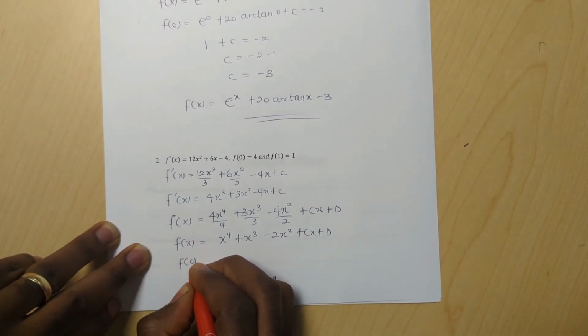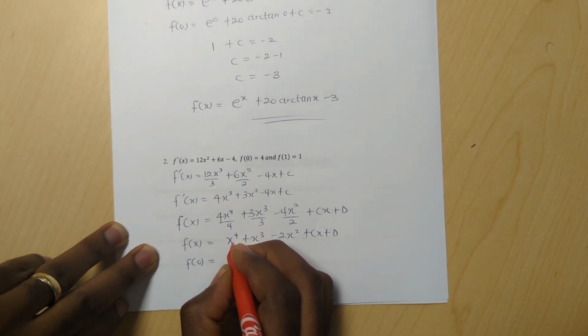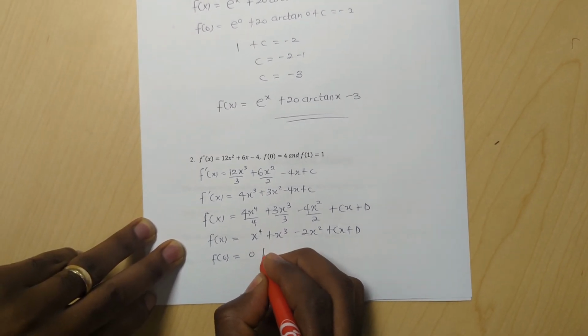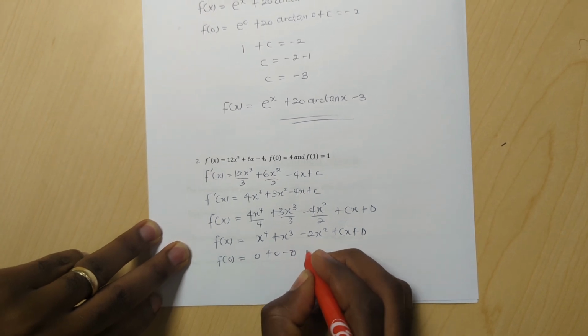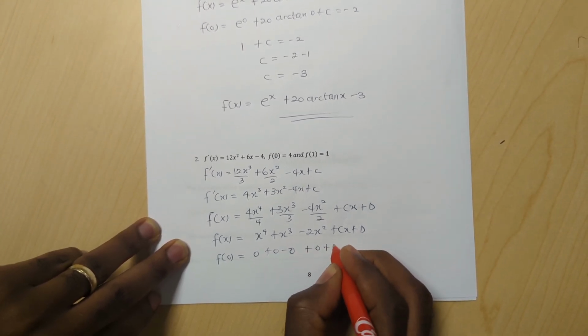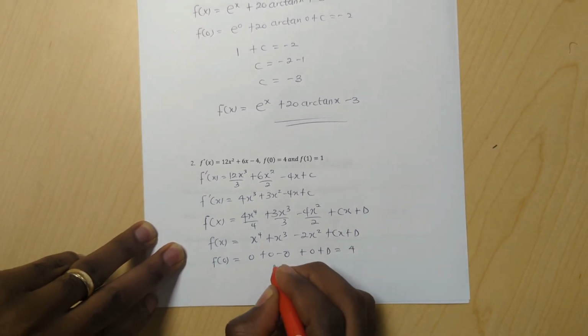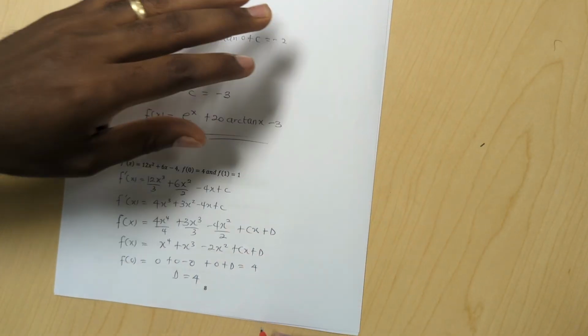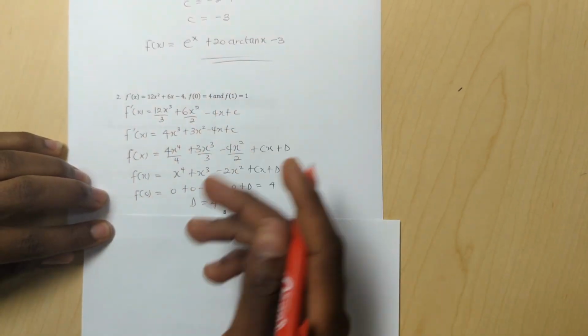Now we'll find f of 0. F of 0: 0 exponent 4 is 0, so this will be 0 plus 0 minus 0 plus 0 plus d, and that should be equal to 4. So we can then conclude that d is equal to 4. Also, f of 1 is equal to 1.